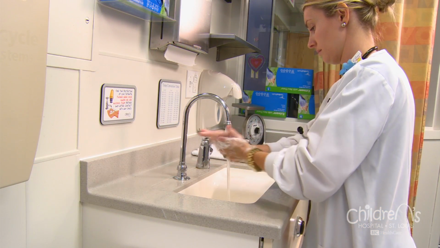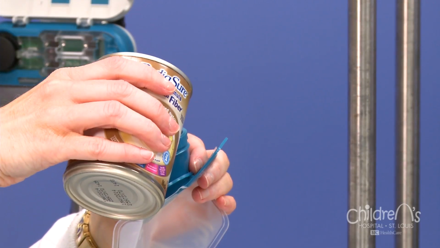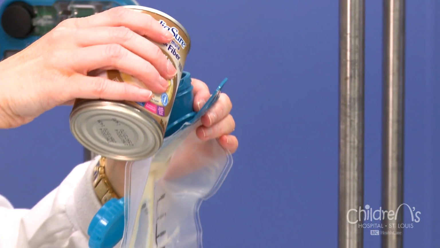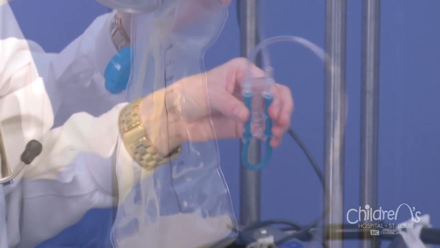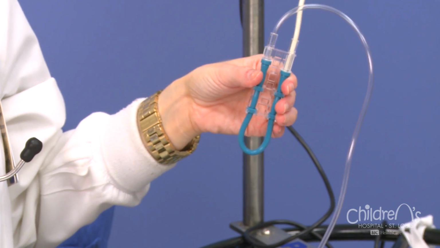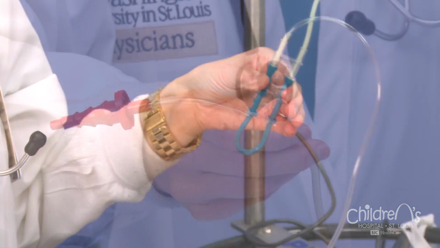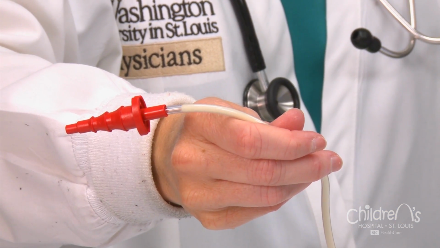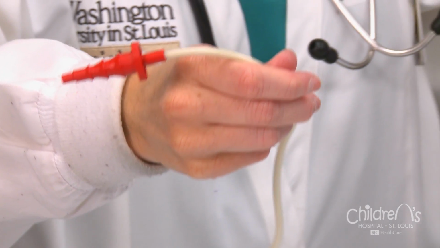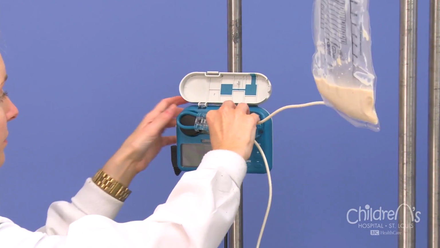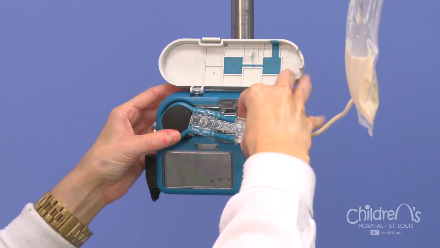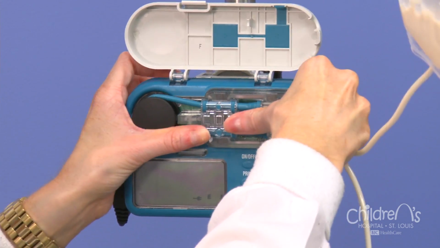Wash your hands. Pour the amount of formula needed into the feeding bag. Open the clamps of the feeding bag. Fill the tubing with formula. This is called priming. Then close clamps when the formula reaches the end of the tubing. Place the pump tubing into the pump and then attach extension tubing to the gastrostomy appliance.